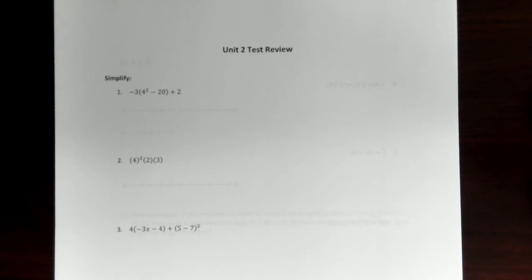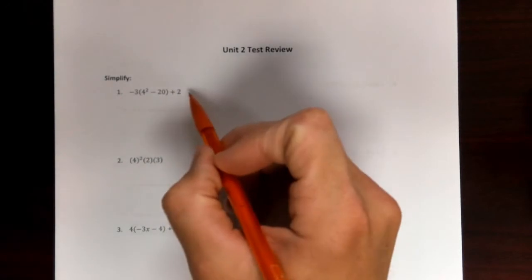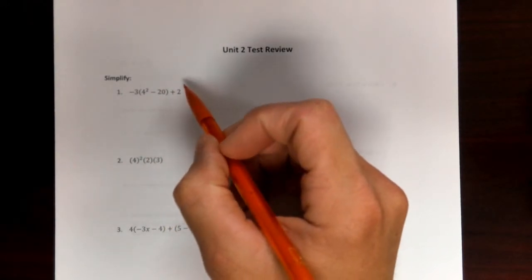Alright guys, let's review for our Unit 2 test. Our Unit 2 test is over simplifying expressions, solving equations, and solving inequalities. Alright, so number one, we are looking to simplify this expression. This is called an expression because there is no equal sign, right? So this is just an expression.